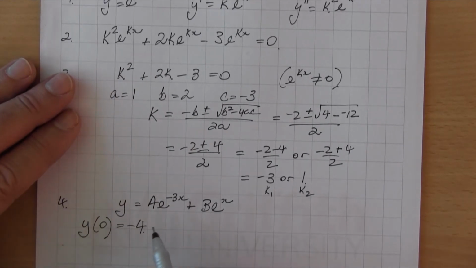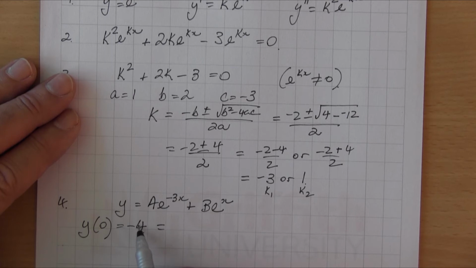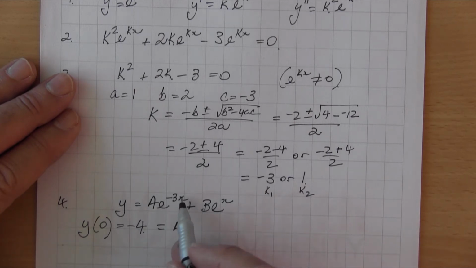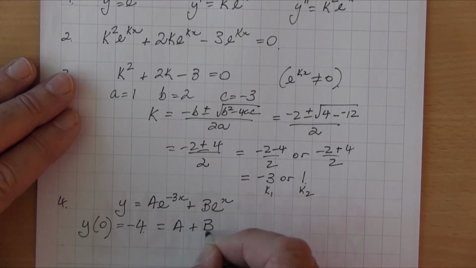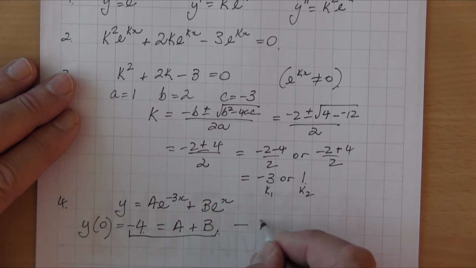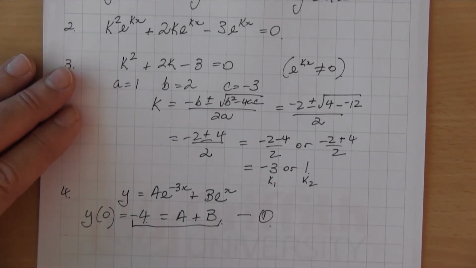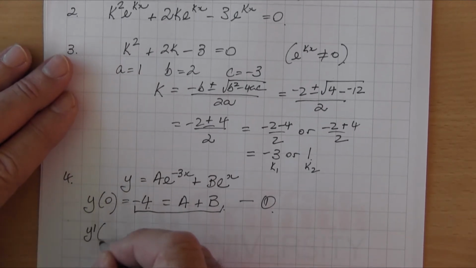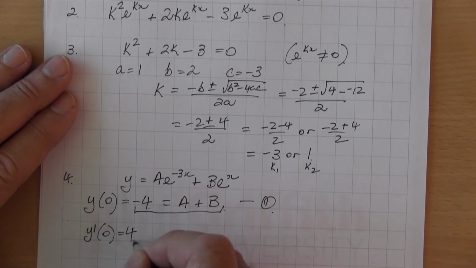So when we put x equals 0, a e to the 3 times 0 is 0, so e to the 0 is equal to 1, plus b. So we've got -4 equals a plus b, that's equation 1. And we also know that y dash of 0 is equal to +4.